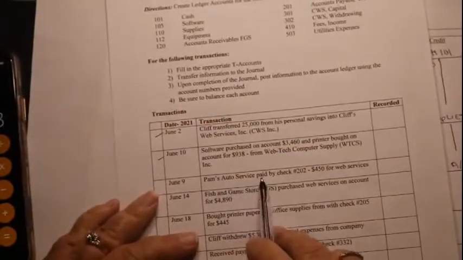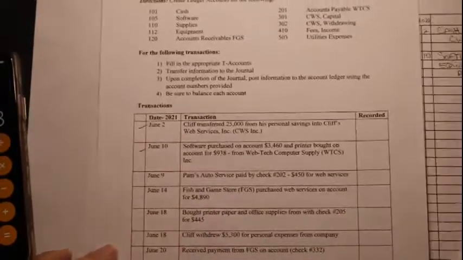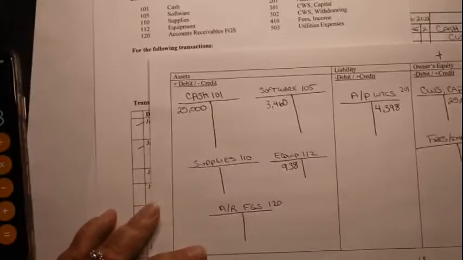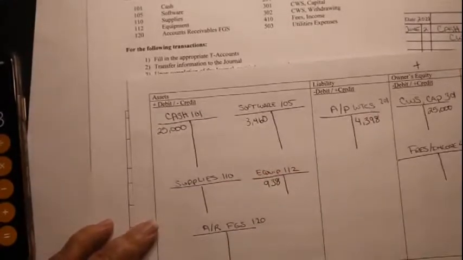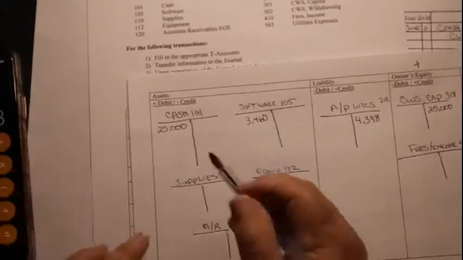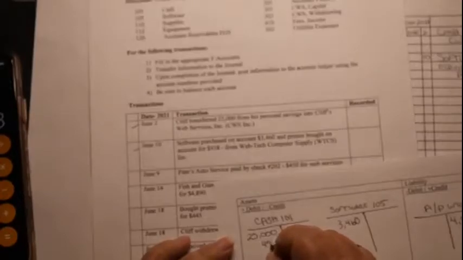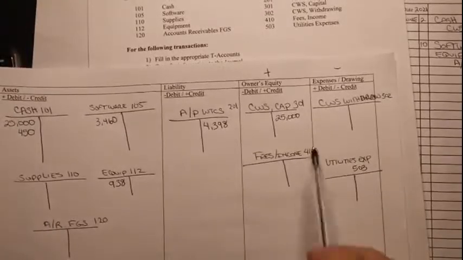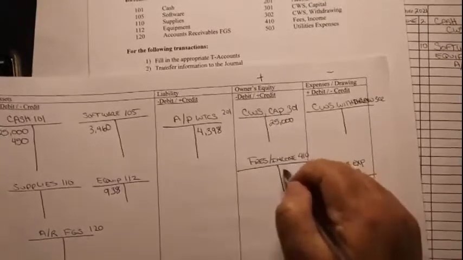Pam's Auto Service paid by check $450 for web services. So they paid us $450. So what got debited, what got credited? Well, we received a check, so our cash increased. So we debit our cash. So $450. And then, what else? What gets credited? Over here under fees and income. Credit, $450.